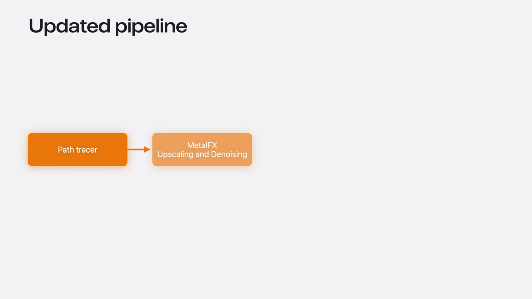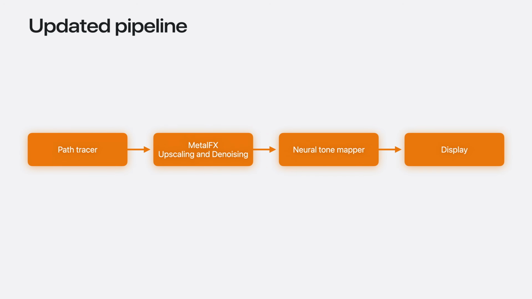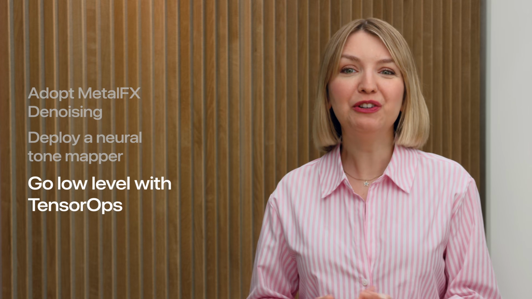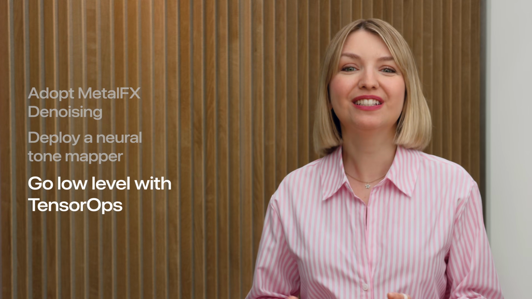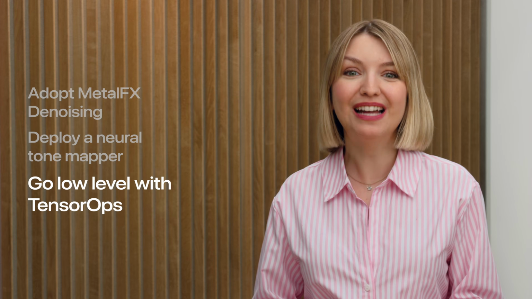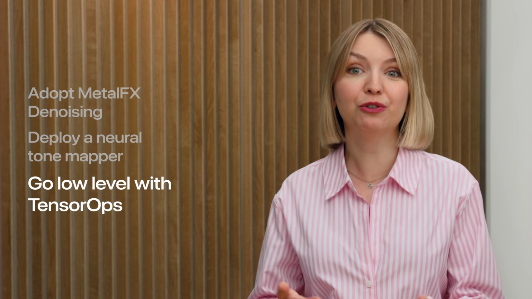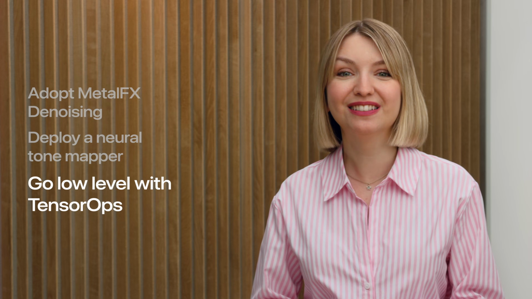Here is the updated pipeline. First, your path tracer produces samples, followed by MetalFX Denoising and the new neural tone mapper, all encoded in the same command buffer, executing in the same frame. The ML encoder replaced your entire multi-stage post-processing chain with a single neural evaluation. I've shared how you can train and deploy your networks. Now, go one level deeper and build small networks directly in your shaders with the tensorOps API.